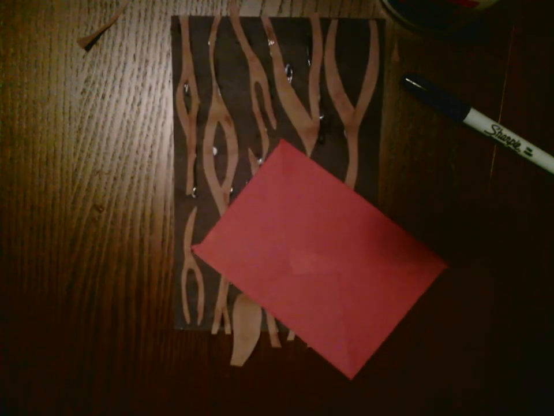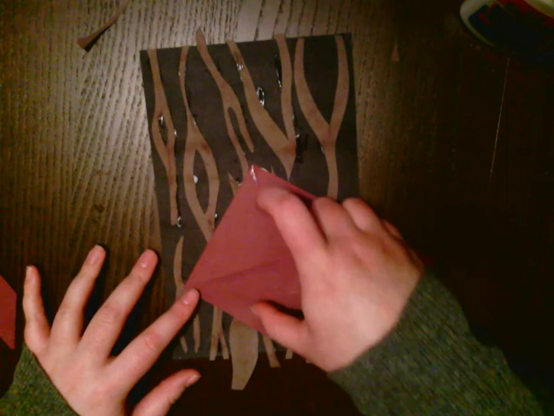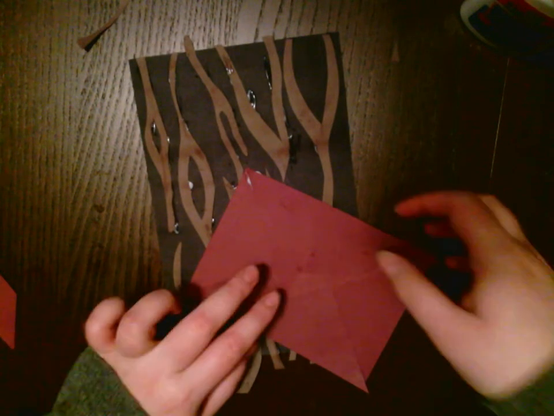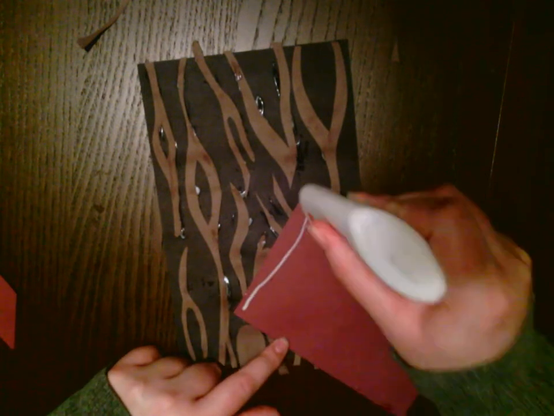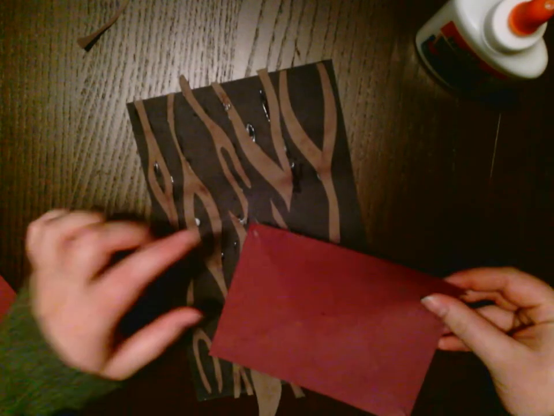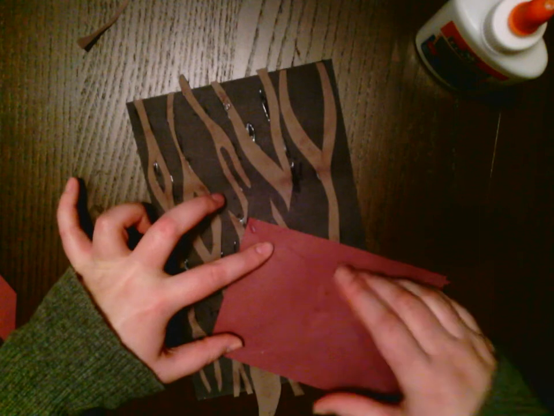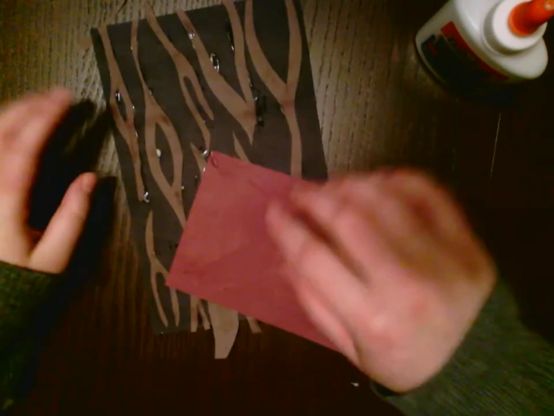So, pause. How am I going to make that happen? Again, let it hang off the edge and glue it down like that. I'll put glue on the majority of the piece, where it's actually going to stick on the paper. And I'll wait until the second day after this is all dry, and then I'll come back and trim that all up. It's actually a really good idea to trim this all up at the very end so you have a nice even cut.